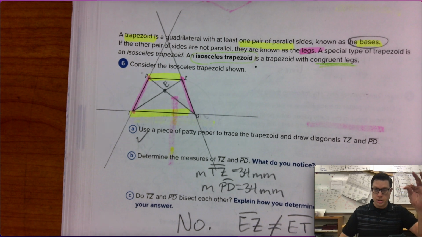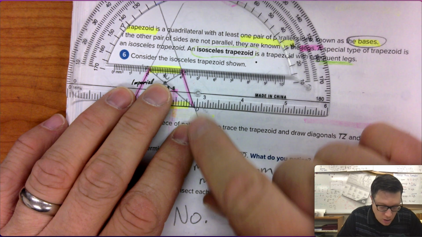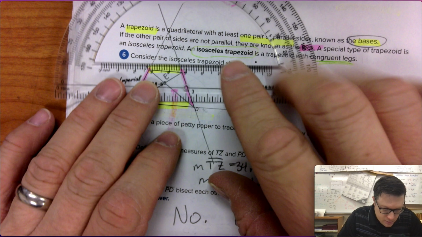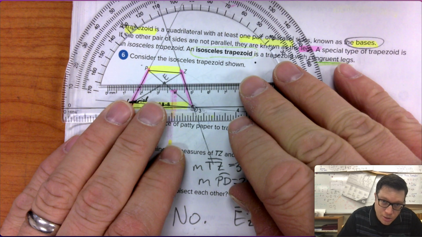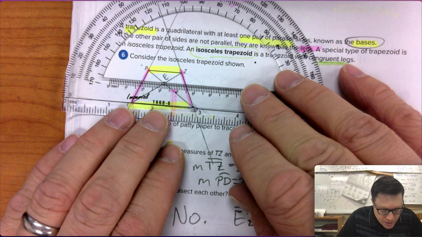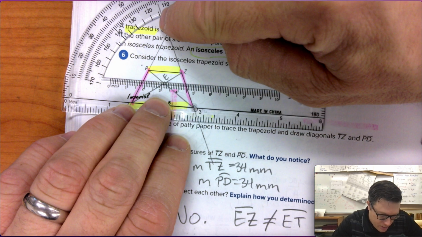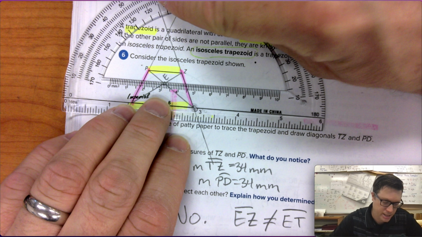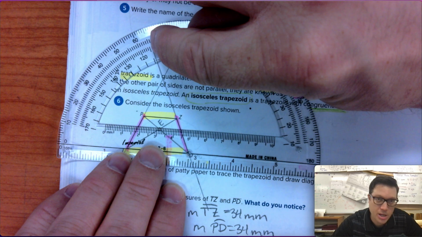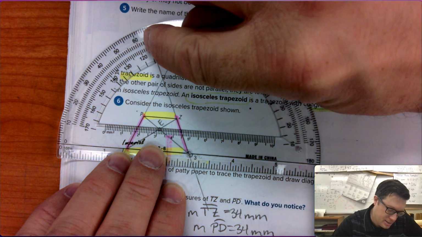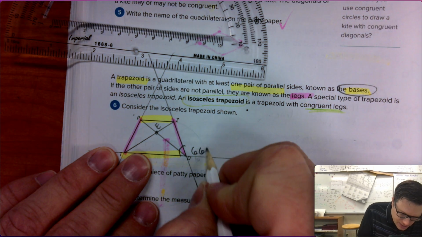Now let's actually measure them. So the protractor comes out. In the protractor, place the center circle on the angle itself, right over the middle of it. You've got to twist the protractor so that it lines up with T, and then measure. So this line looks like about 66, right? If I go 10, 20, 30, 40, 50, 60, each of these little marks is another degree. So it's hitting at about 65, 66 degrees. Angle D is a 66 degree angle.